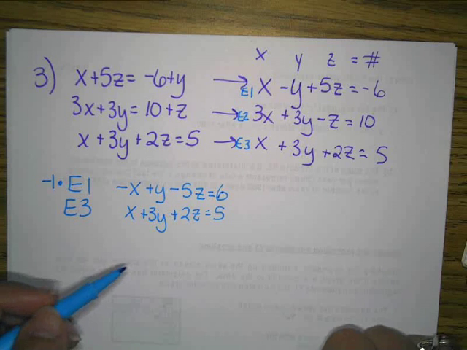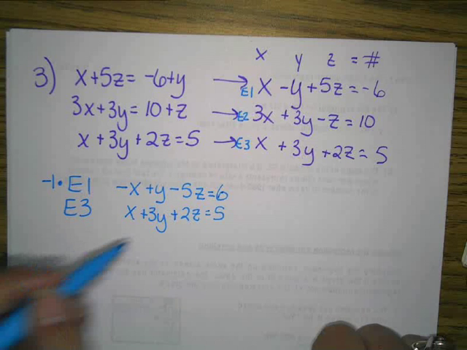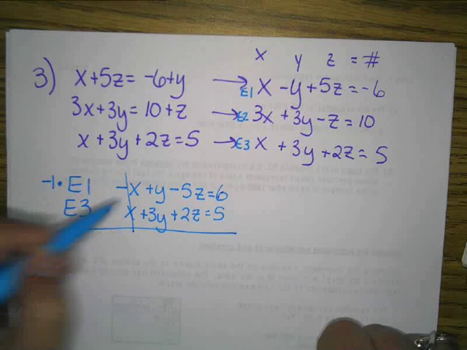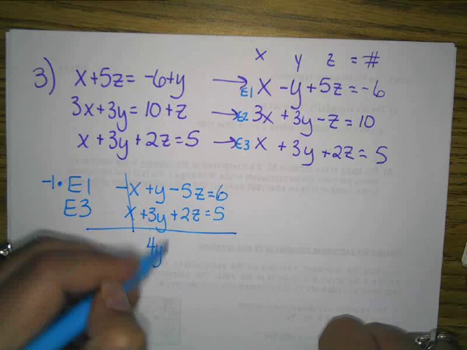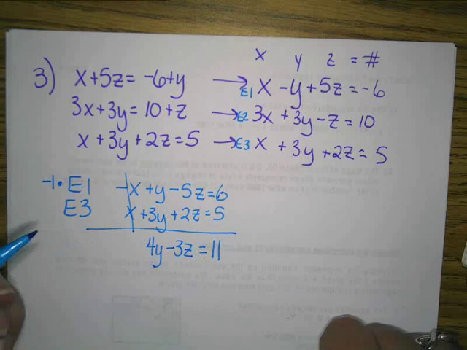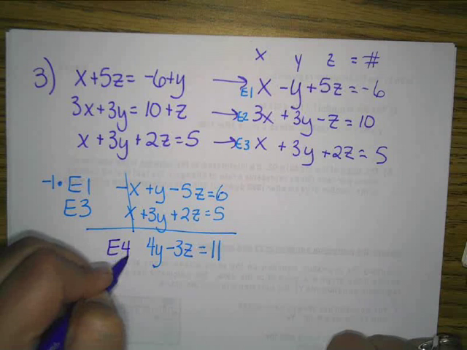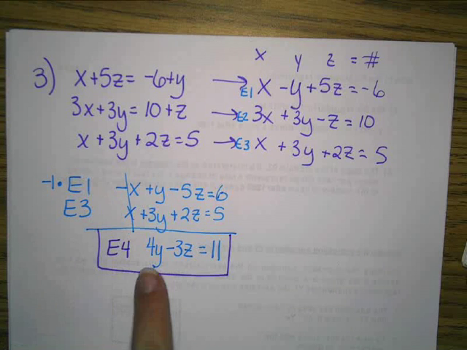But now what we can do is we can use our linear combinations or our elimination, which we just learned, to cancel. So the x's will cancel. I have 1y plus 3y is 4y. Negative 5z plus 2z is negative 3z equals 11. So now this is some new equation. So I'm going to call this E4 and put a box around it. Because it didn't help me get anywhere, but I did eliminate x and I have a new equation.